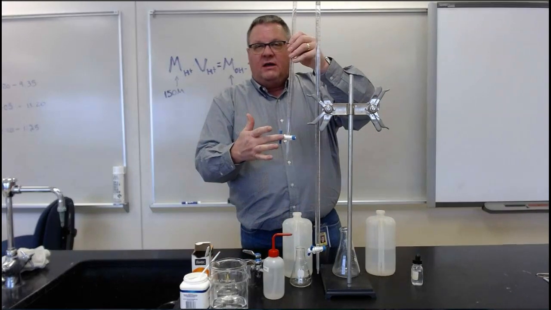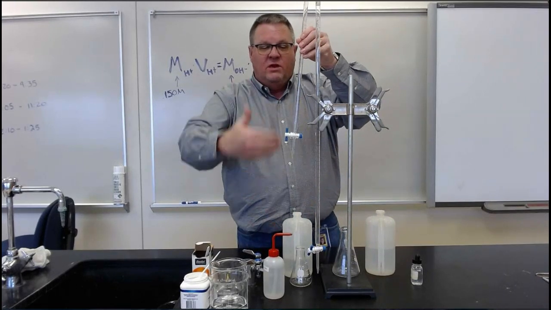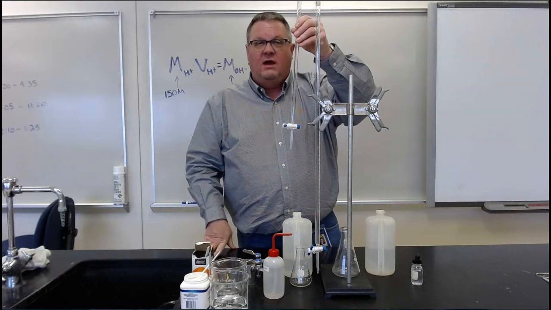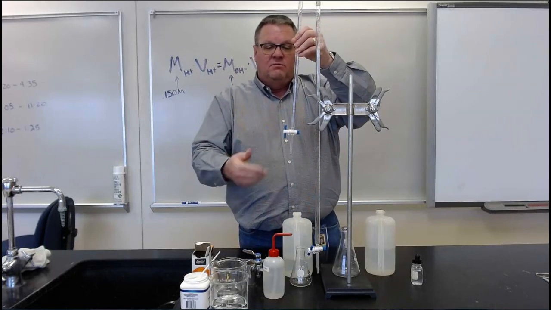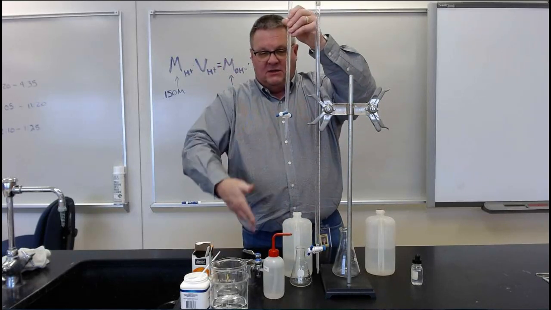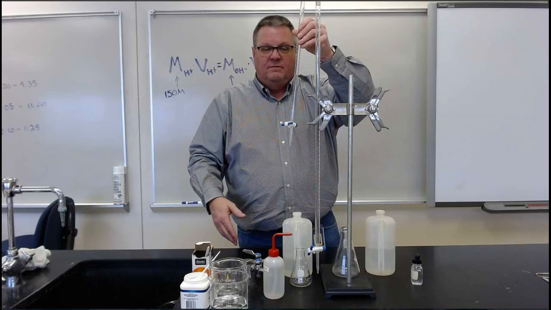This is a stopcock here. It has a valve. If it's with the flow of the liquid, it's on. If it's perpendicular, it's off. And so the first thing that's important before you start filling this up with acid is close the stopcock so that acid doesn't come leaking out of here.